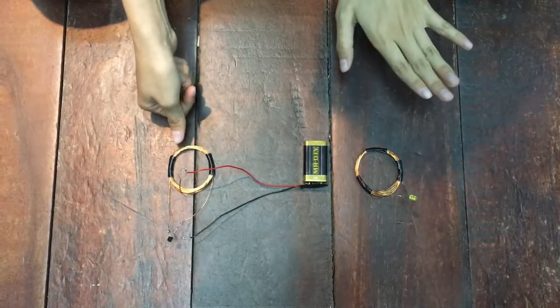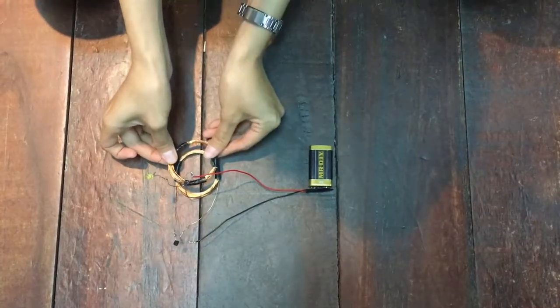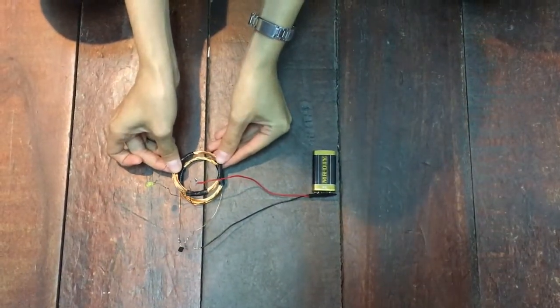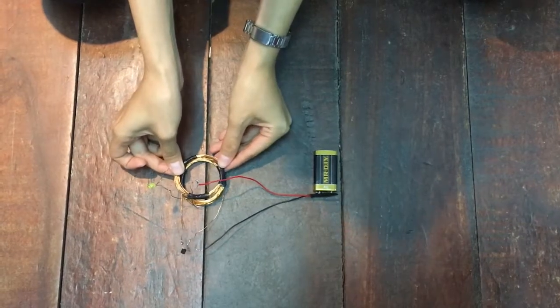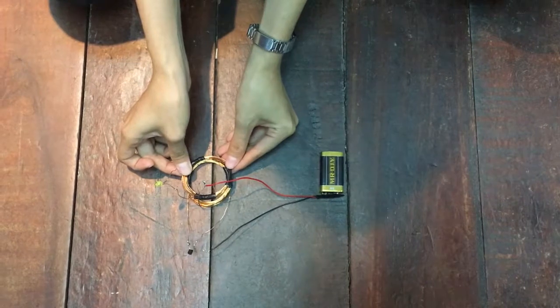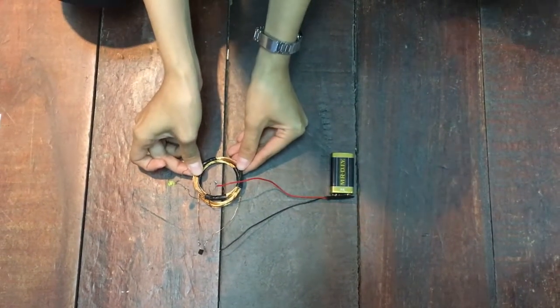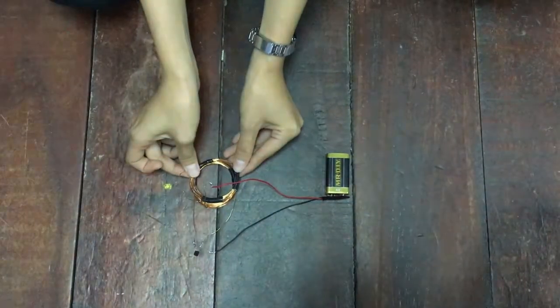We bring the receiver coil to the emitter coil to see whether the LED lights up or not. The LED lights up, but it has low brightness due to the lower number of turns of the coil. Now, switch off the lights. And it's done. The LED is lit.